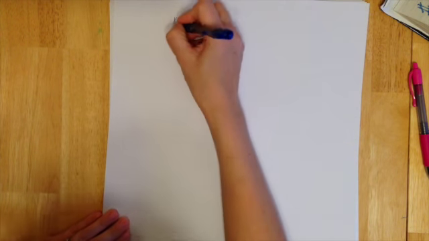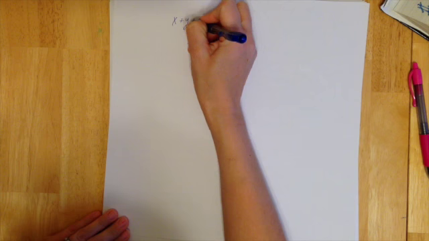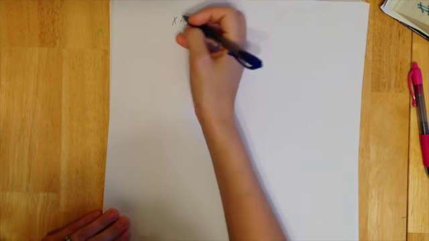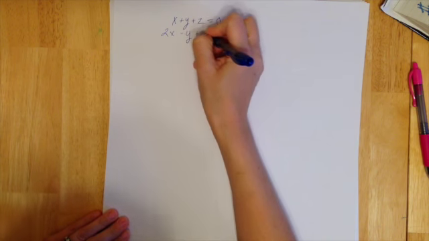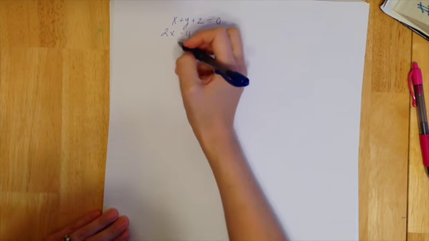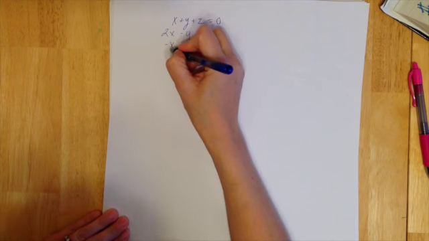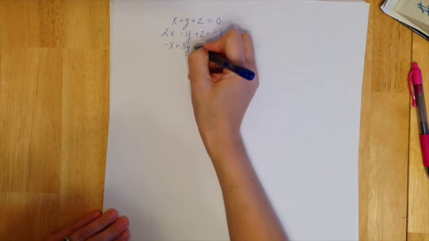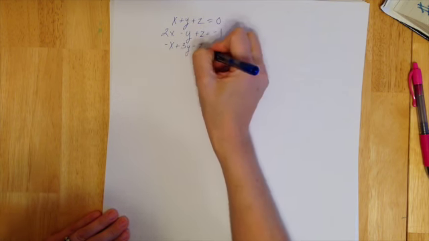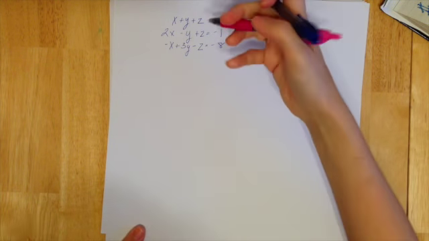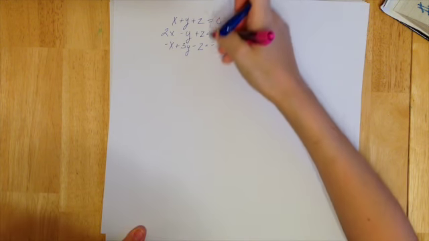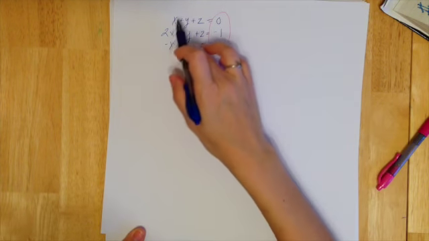What if we have an equation with 3 variables? So again, one from your book. We're going to do x plus y plus z equals 0. 2x minus y plus z is negative 1. Negative x plus 3y minus z equals negative 8. So again, we're saving our answer column for later.